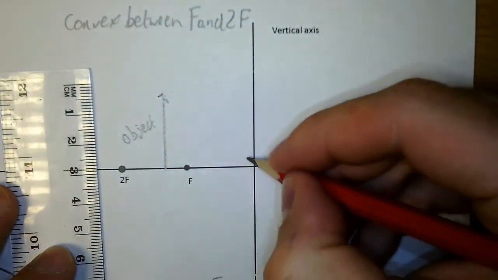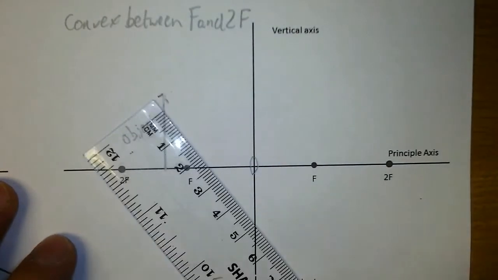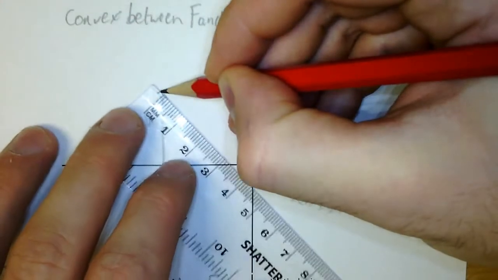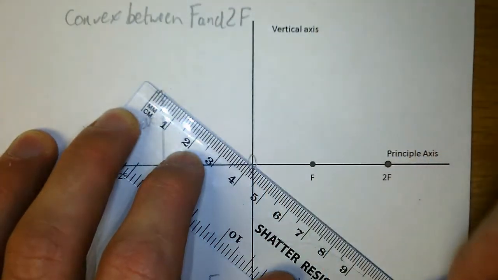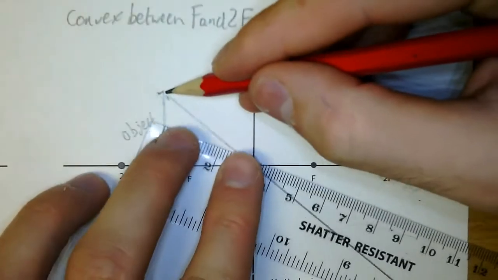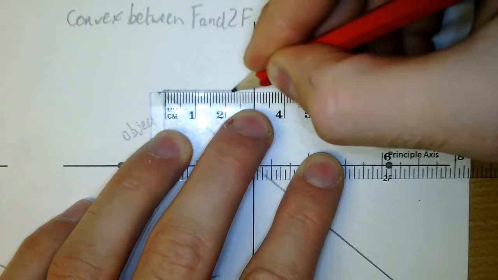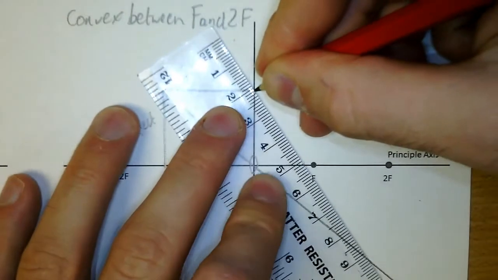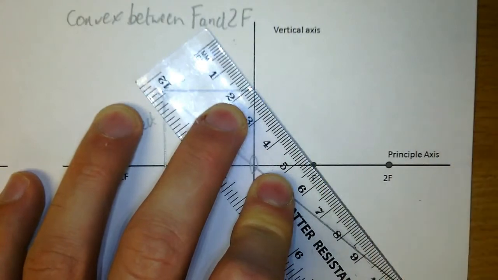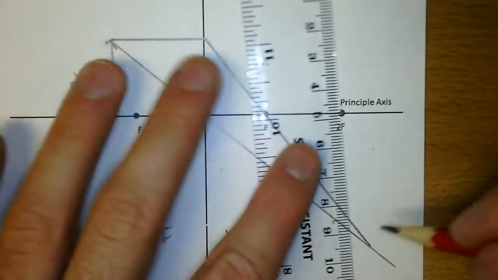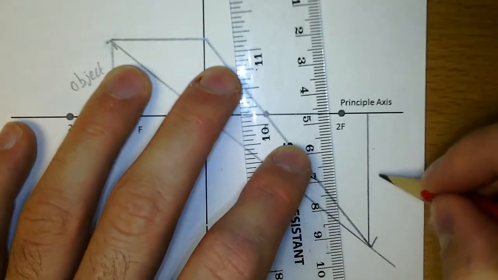So this time, again, it's a convex lens, so I'm going to draw my convex lens on there. And again, I'm going to do exactly the same thing as I did before. So I'm going to start from the top of my object. My first line is going to go straight through the middle, going all the way across. My second line is going to go again parallel to my principal axis and then through my focal point. Okay, and we can see my image is going to be produced over here. So this is going to be my image.